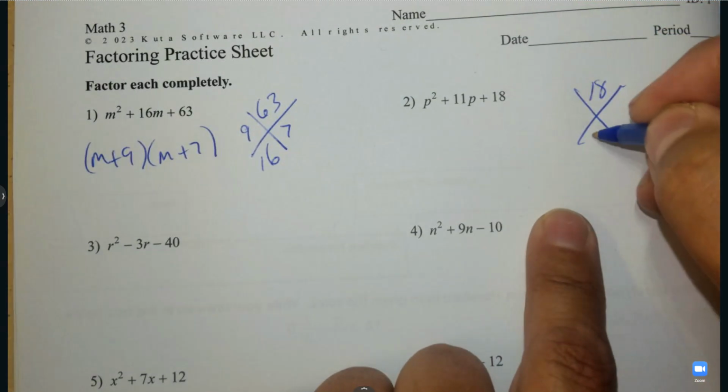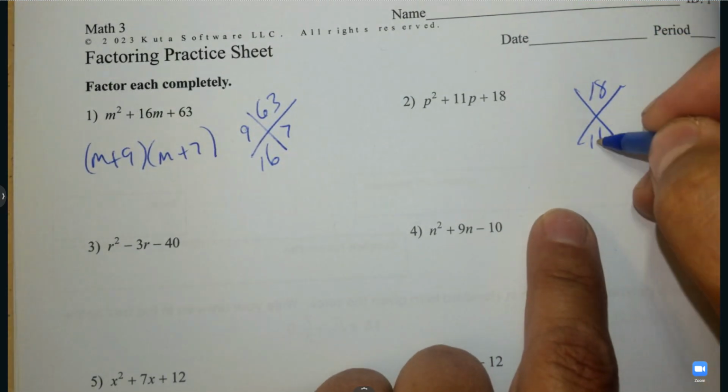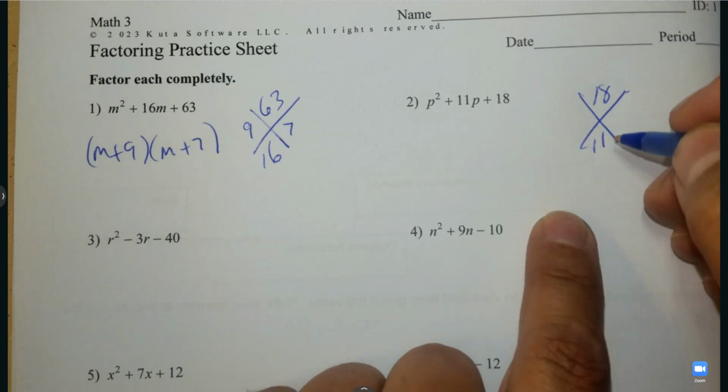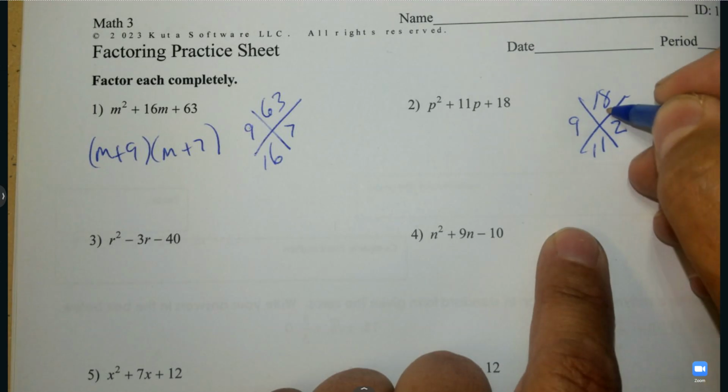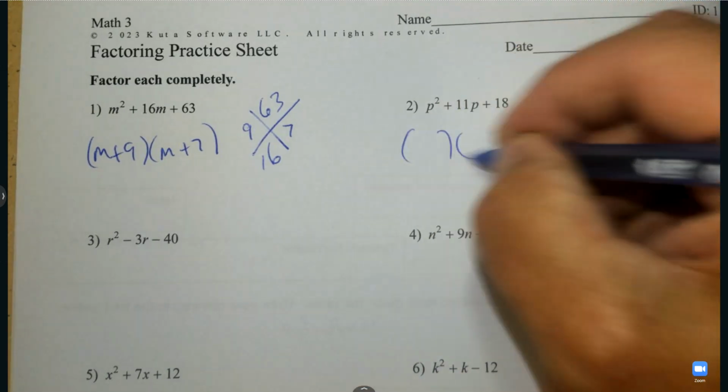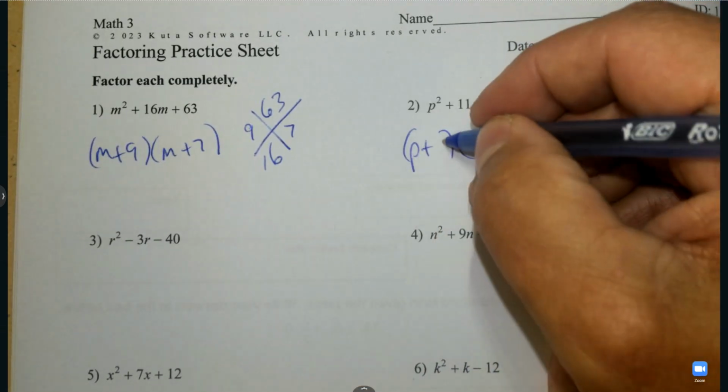Press pause. See if you can find the two numbers that multiply to 18 and add to 11. If you're going to practice, you got to press pause and practice. So 9 times 2 is 18, and they add up to 11. Two parentheses, one is positive 9, one's positive 2.